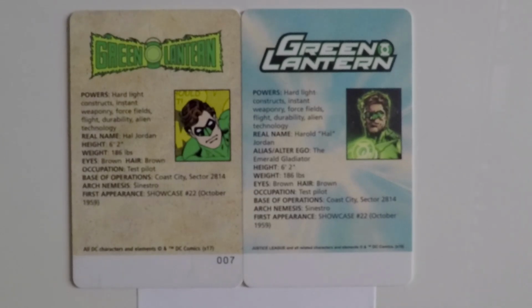There's a little difference between Series 1 and Series 2 in his real name. Hal Jordan on Series 1, Harold Hal Jordan on Series 2. No alter ego on Series 1, but on Series 2 they say he's the Emerald Gladiator. He's 6'2", 186 pounds, brown eyes, brown hair. His occupation is test pilot. And he's from Coast City, Sector 2814.